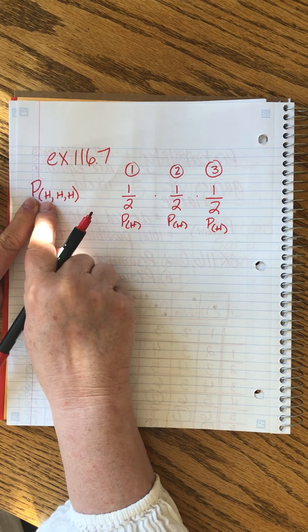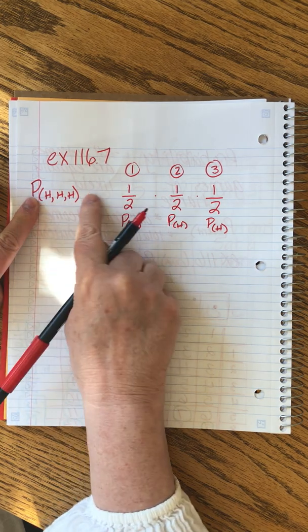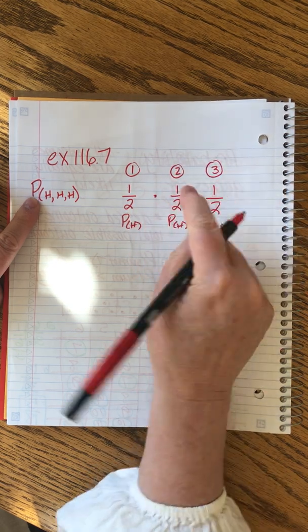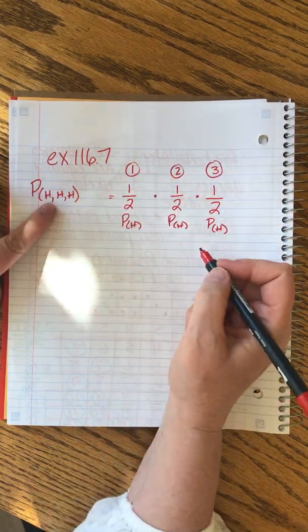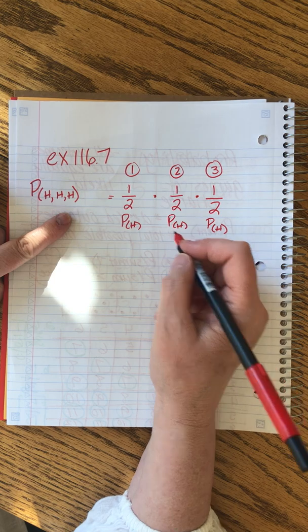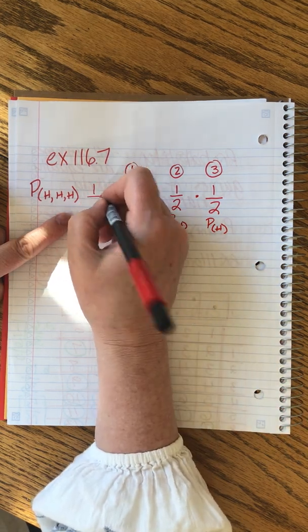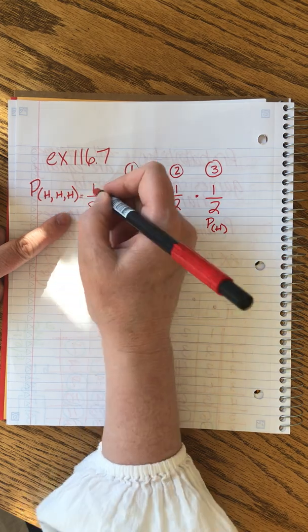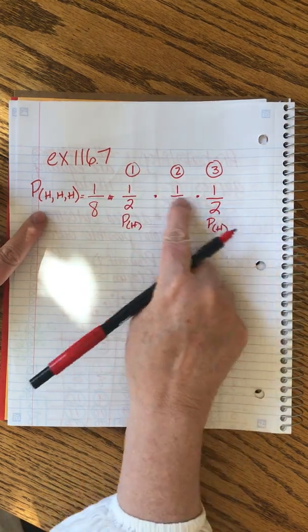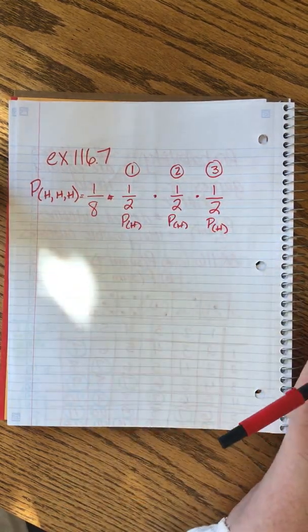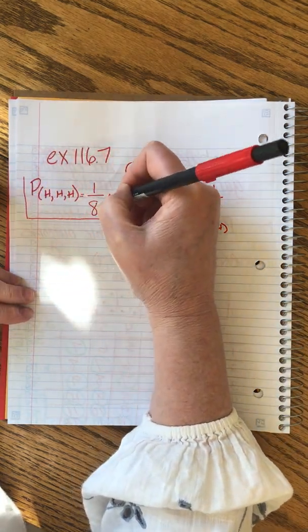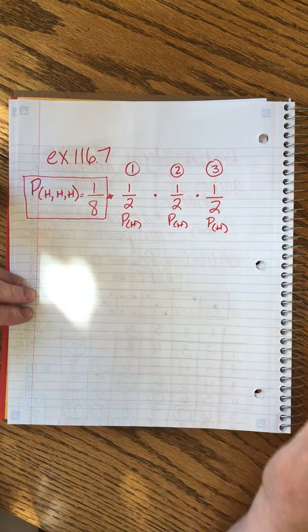The probability of getting heads 3 times in a row, we multiply them. And look, I already put the dots in. So if we multiply them, the probability of getting heads and heads and heads is 1 over 8. And I meant for the equal sign to go there. Right? I multiplied those 3 together. So that's our answer.